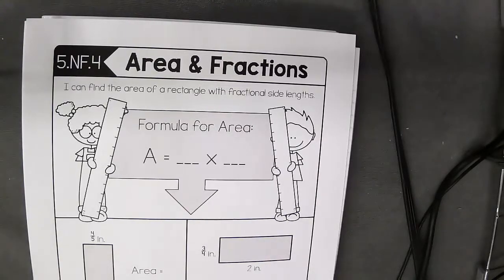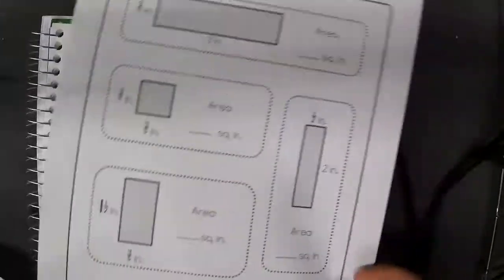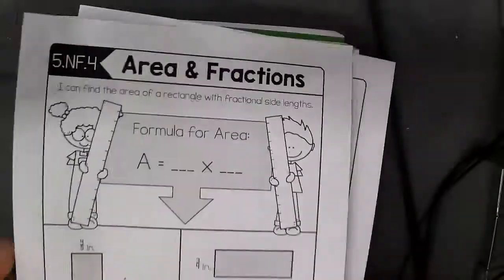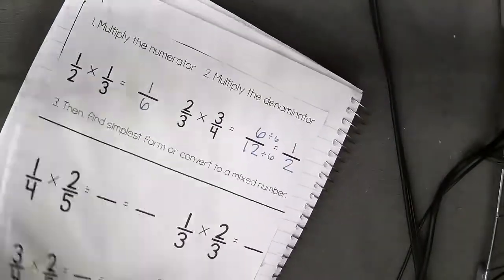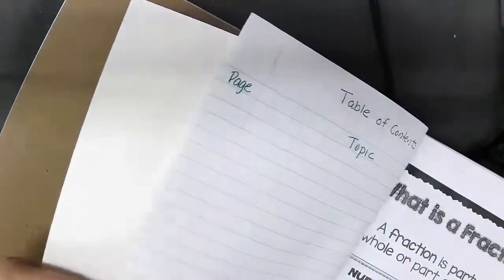Today we are working with area and fractions. So you will need this page and this page right here. First things first, let's go ahead and fill out our table of contents. So we will flip to the beginning of our interactive notebook.